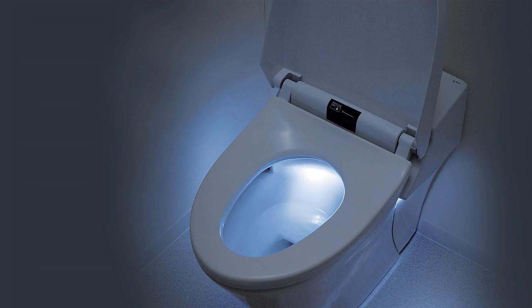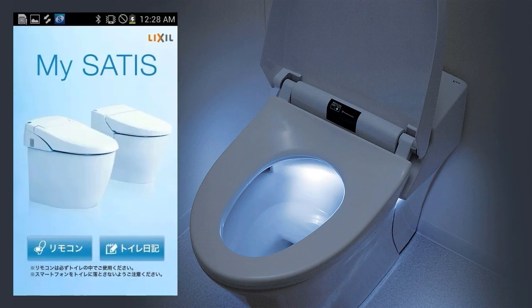This is a Lixil Satis Smart Toilet. It is a connected toilet. Now, I've said a couple of times in this course that IoT is about connecting everyday items in the hope of somehow making them better. In this case, the toilet comes with a companion app. So you can run up the My Satis application and control various features of the toilet.